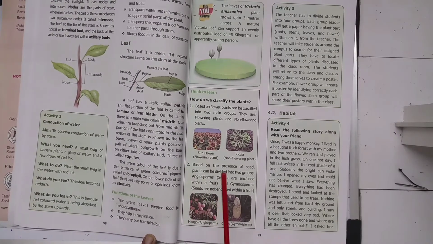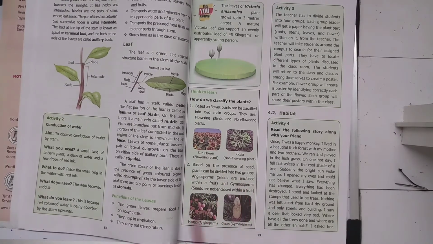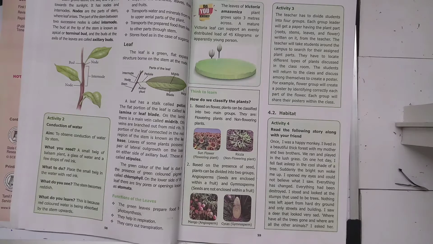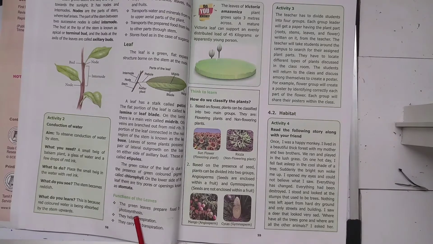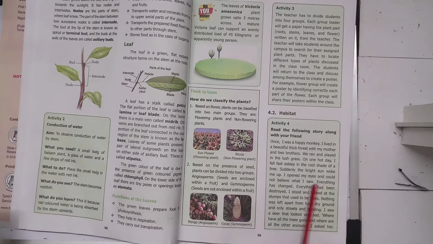Then what are the functions of the leaves? The green leaves prepare food. What is the name of the process? Food prepare பண்ற process பேர் photosynthesis. What is the name of the process, children? Photosynthesis. Photo என்ன? Light. Synthesis na preparation. So photosynthesis is preparation in the presence of sunlight. What are they preparing? Food.